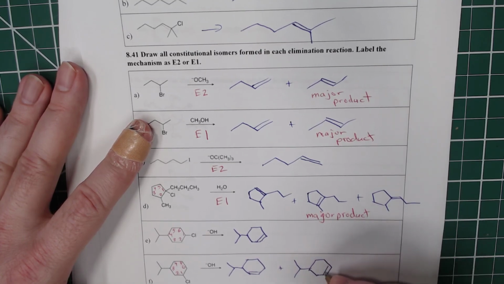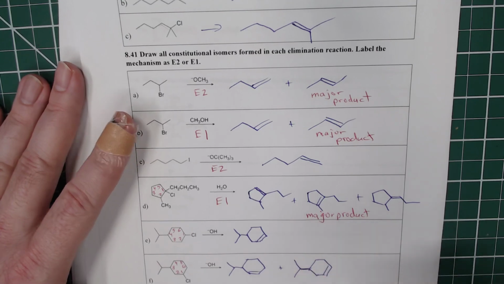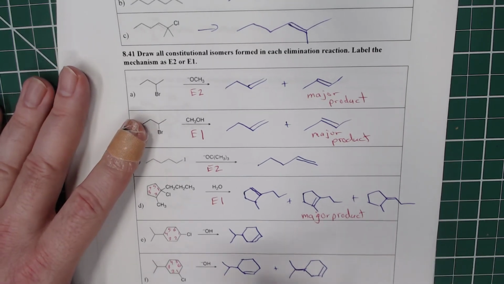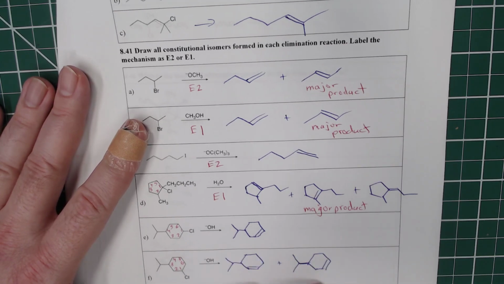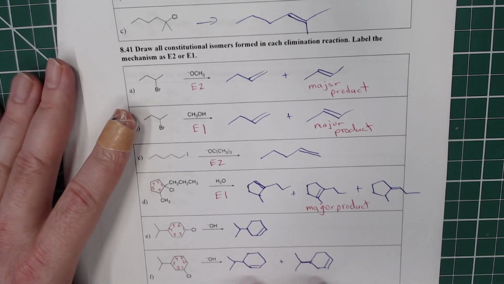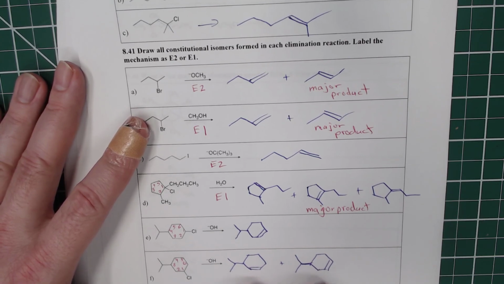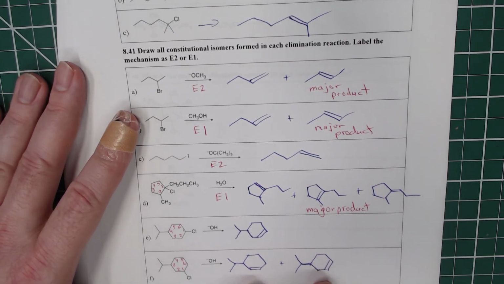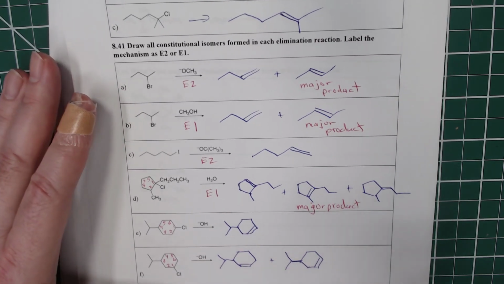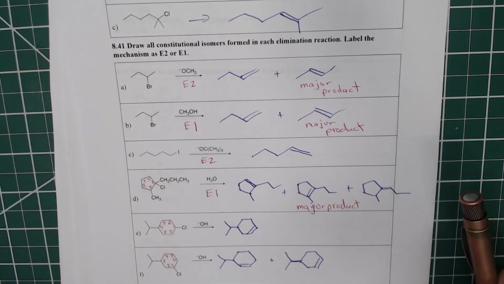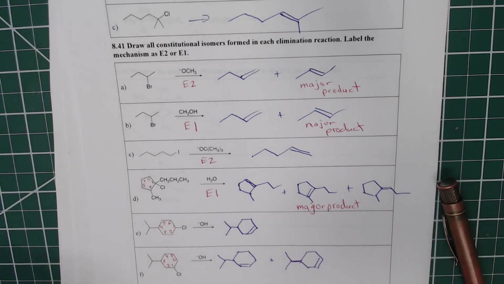And if we eliminate across carbon 1, carbon 6, we will get that. As far as these go, we're probably not going to have one that is favored over the other because they are both di-substituted alkenes. So those should be approximately equal in likelihood.